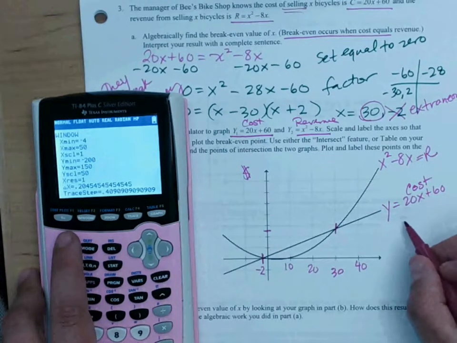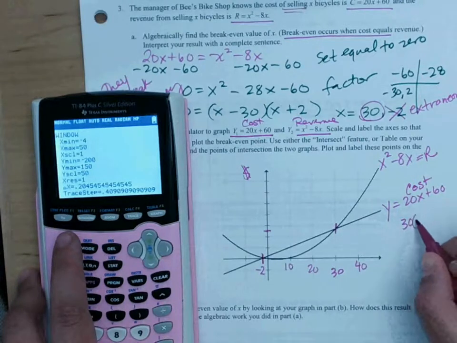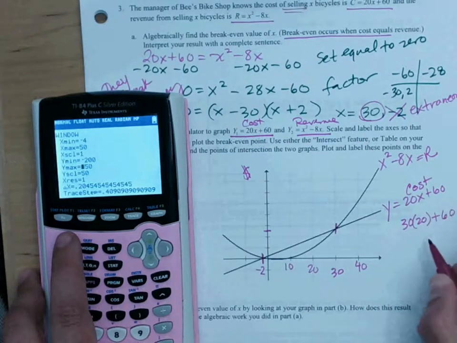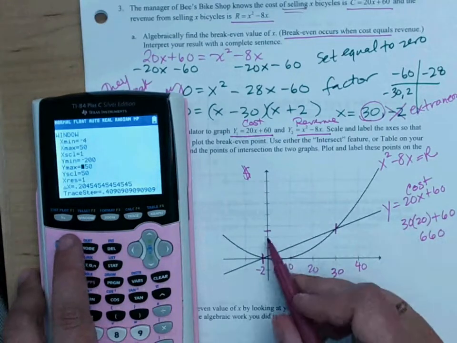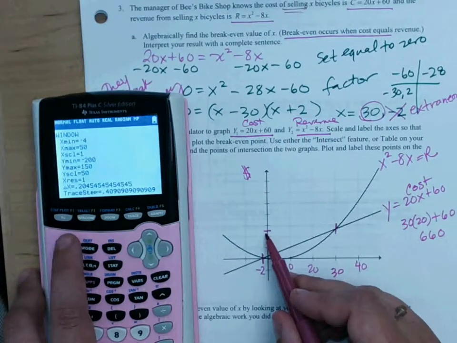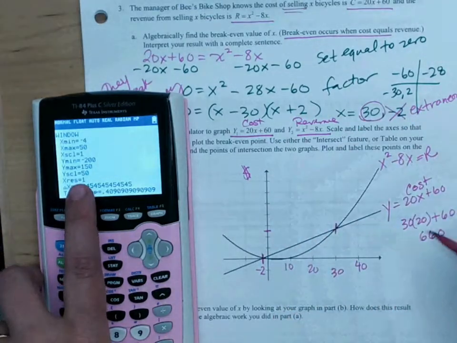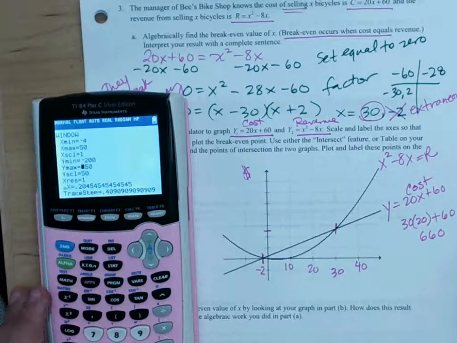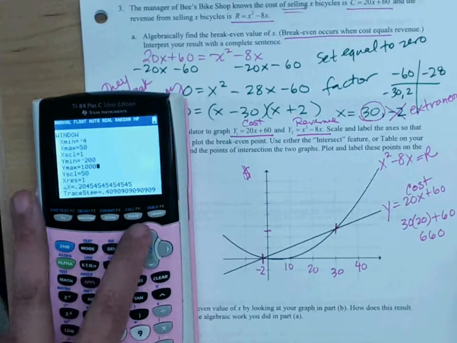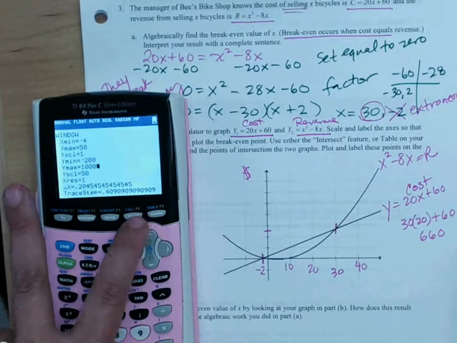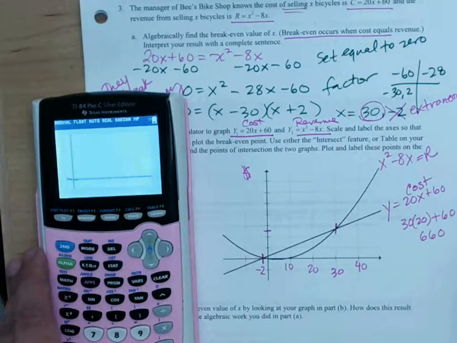So 30 times 20 plus 60 is 660. So this is at least 660. How far do you want my Y maximum to go up? I would say at least 1,000, right? Okay, now let's graph it.